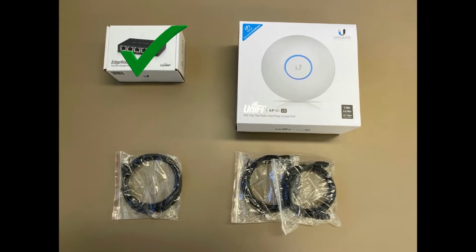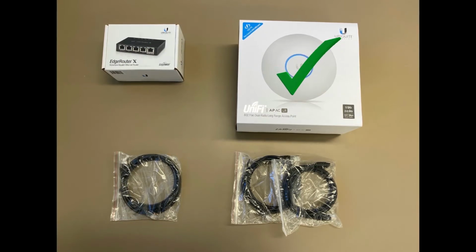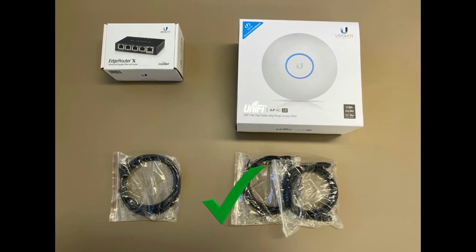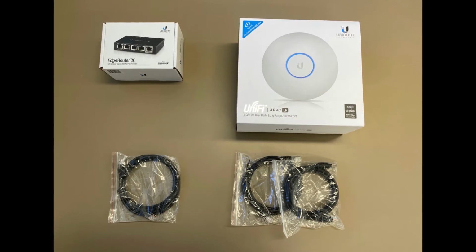The items we will need today are the Ubiquiti EdgeRouter X. This is required. Optionally, we have the Ubiquiti UniFi Access Point, and we will also need Ethernet cables. None are included in the box, so you may have to purchase these separately if needed.